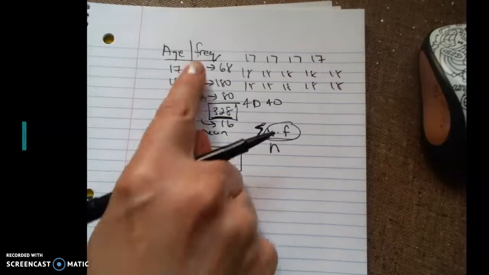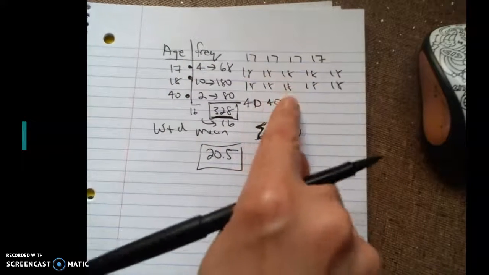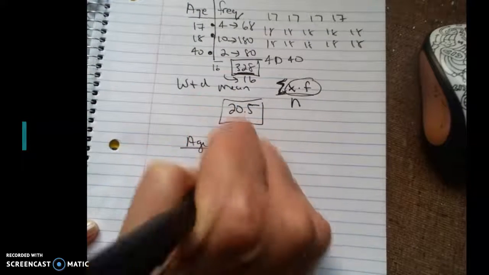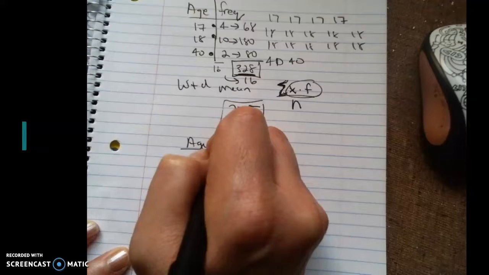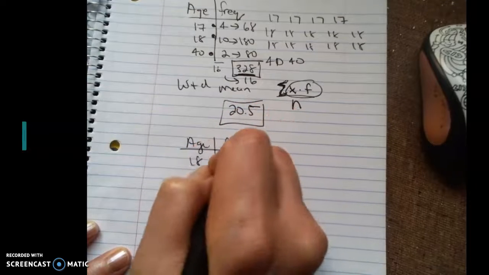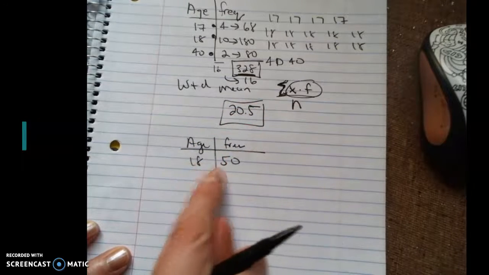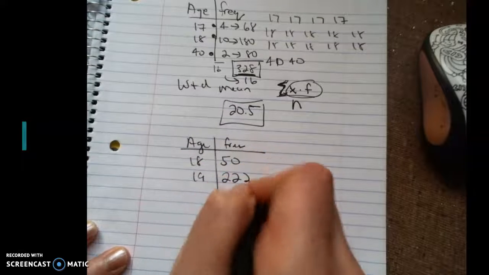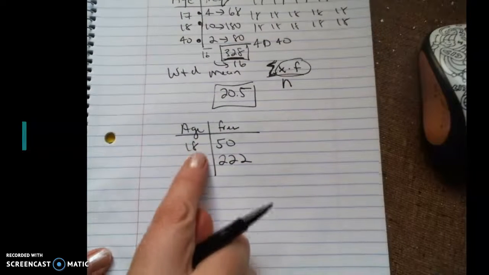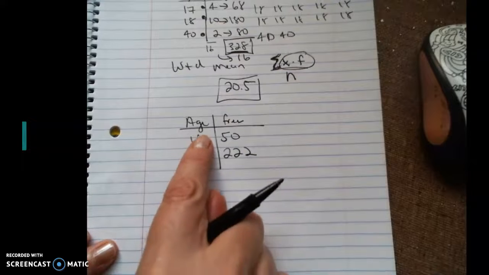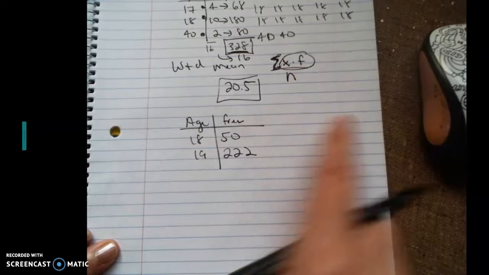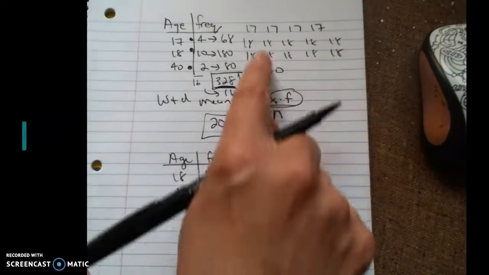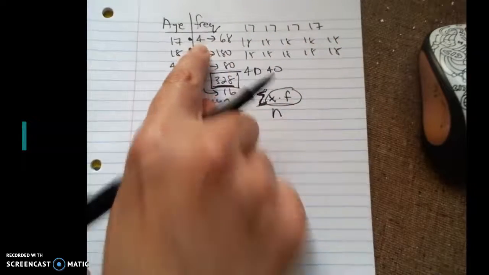Now, again, I could do this. The only problem with this is what happens if you have 100 of them, right? So what happens if you have age, and say I'm looking at DMACC, or at Iowa State, and I have frequency. I have 50 students that are 18, and then 19, I have 222 of them, okay? And my class only has 18 and 19-year-olds. I do not want to list out 18, 18, 18, 18, 18, 50 times. And remember, repeat addition is multiplication, right? So adding 17 four times is the definition of multiplication.